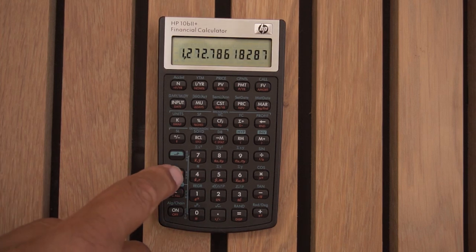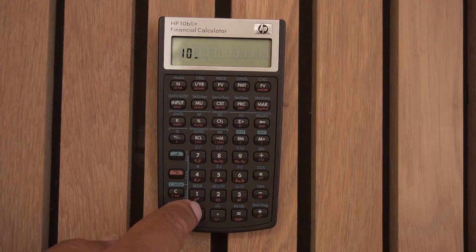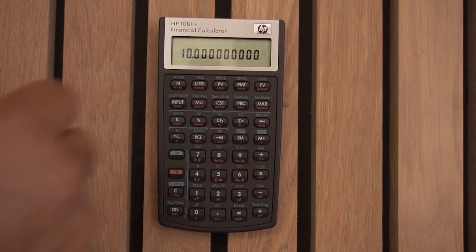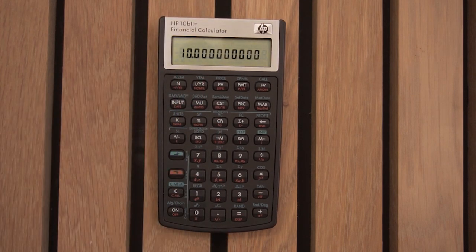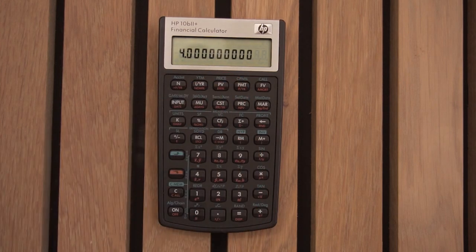So I'm first going to clear, down arrow clear, and supposing I have an interest rate of 10% compounded monthly, and I want to know what's the equivalent interest rate compounded quarterly. So it's again a case of declaring. So you say 10, down arrow, nom. It is 4 times, let's say quarterly. It's quarterly, so you say 4 per year.